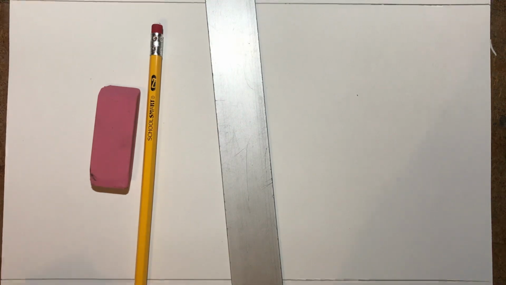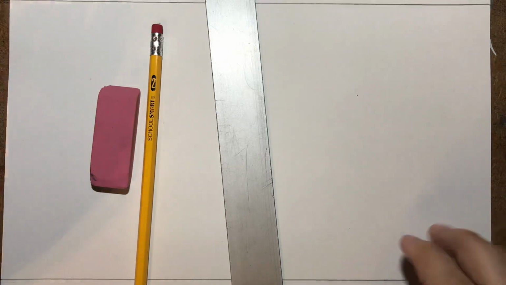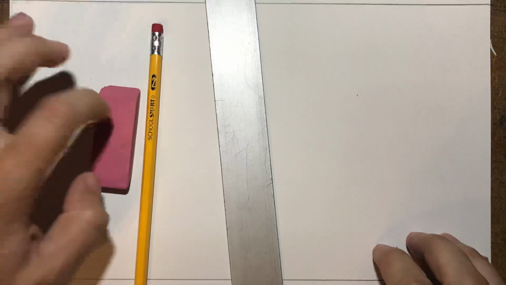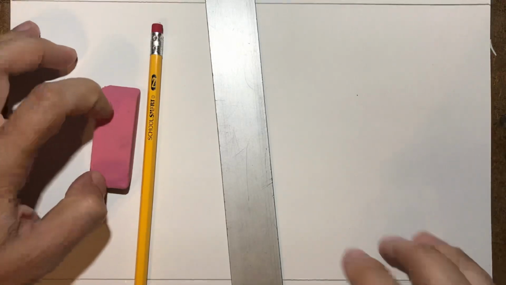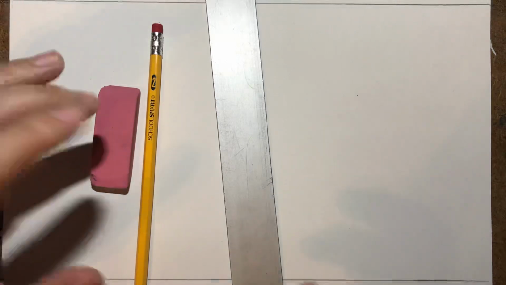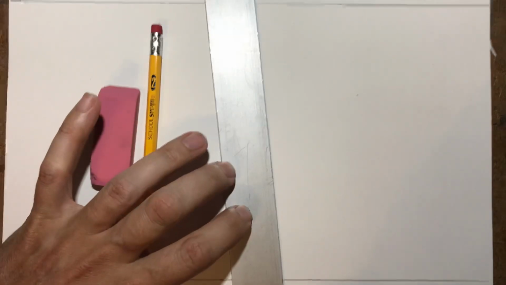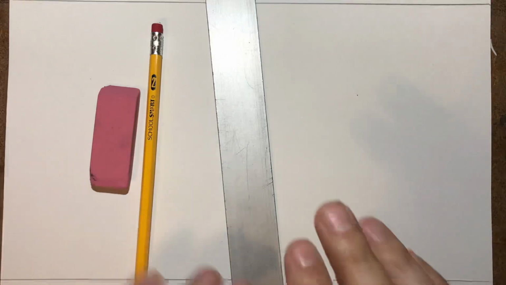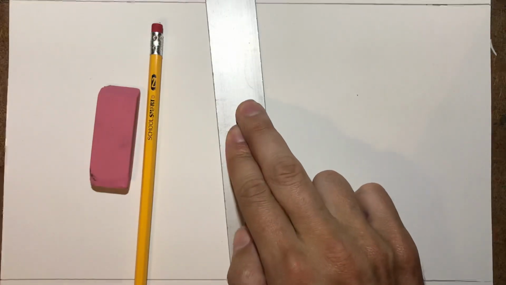Hi, Wes Maple. So in this video, I'm going to show you how to do a room in one-point perspective. For this, you're going to need a pencil and eraser, and you will be erasing a lot, so please draw lightly. And you're going to need something to draw a straight line with, something like a ruler. If you don't have one, you can do it freehand. I'm going to show you how to do freehand. It looks a little bit better when you draw it with a ruler.